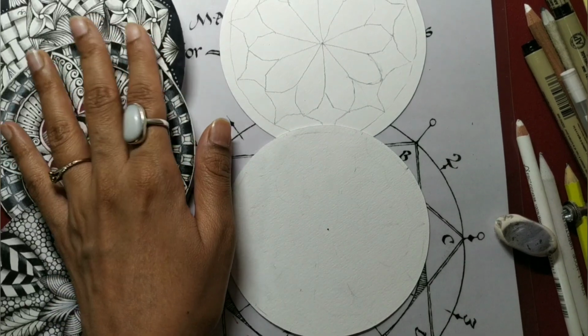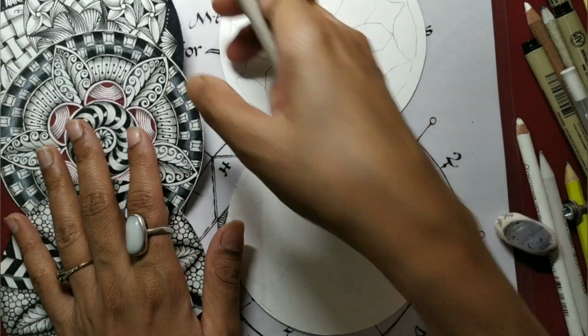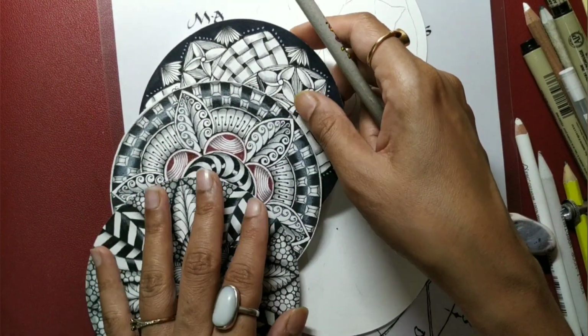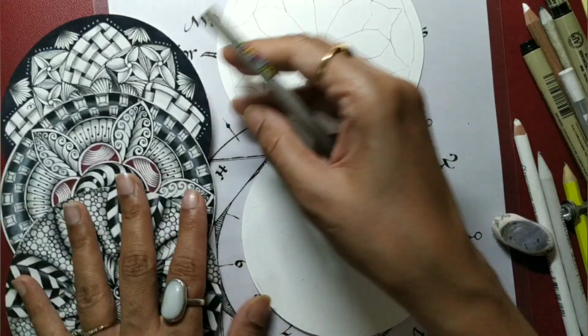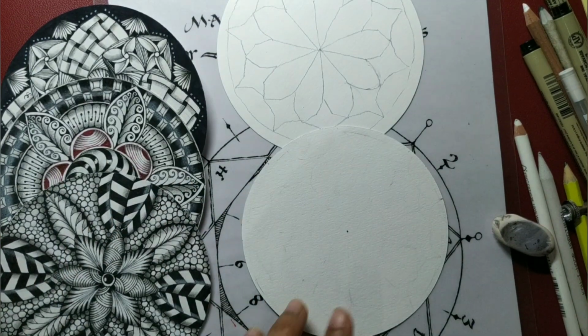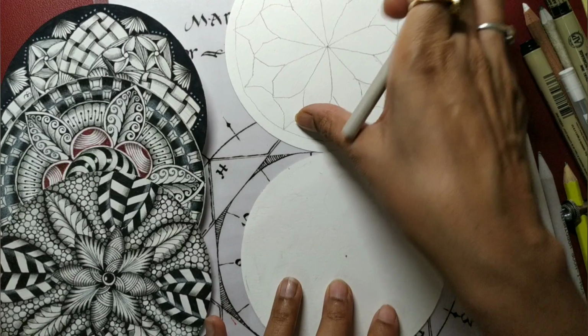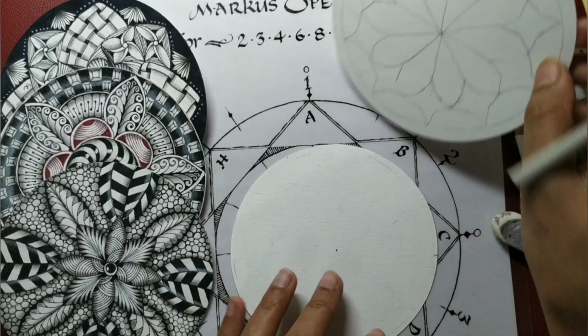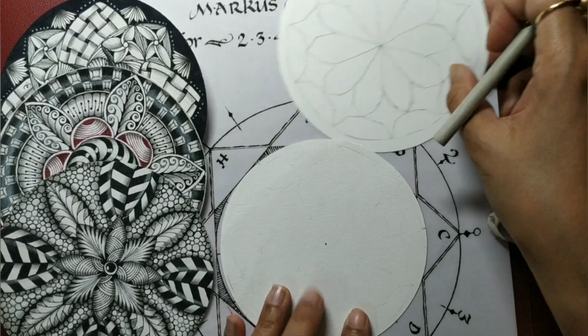I am Sanyukta Saxena and today is the fourth session on our Zendala fever, the series that we are running wherein we are exploring different string ideas and using the Zendala tile, the round tile. So today this is the string that we are going to explore and I'm going to quickly show you how to draw the string.